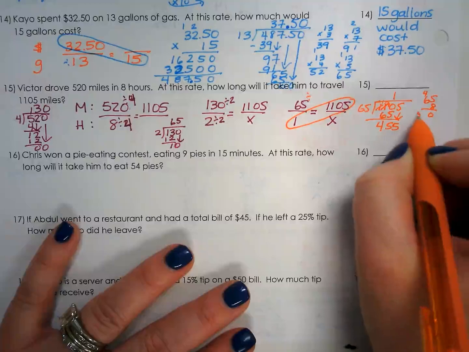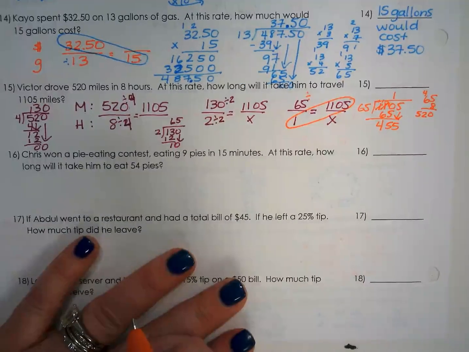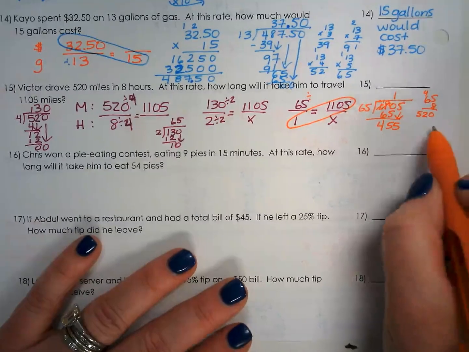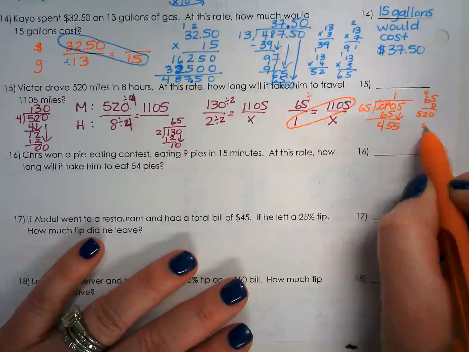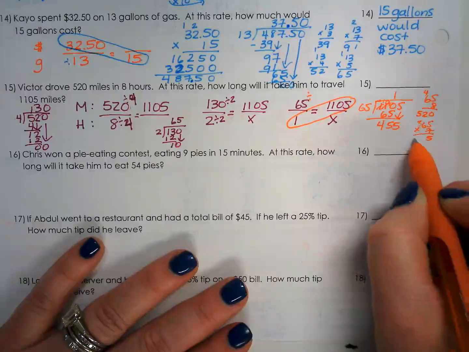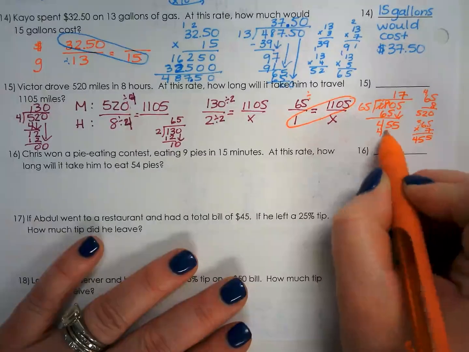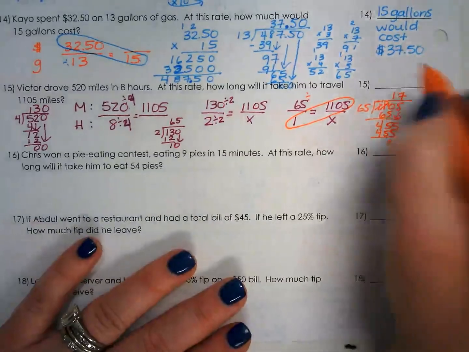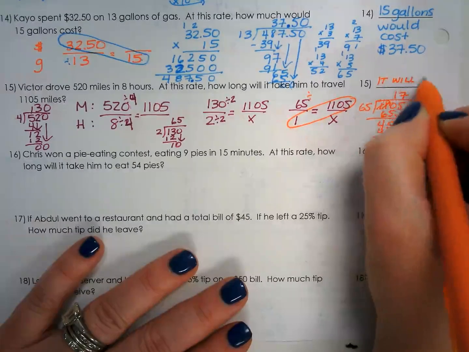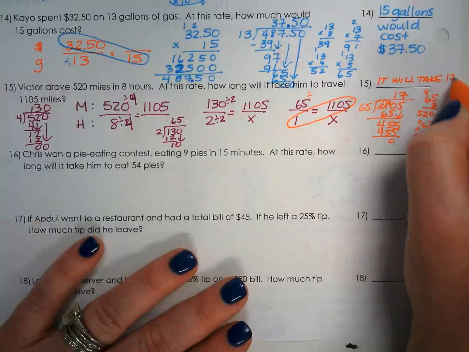That's 52. Oh, that's actually too high. So we can back it down a little bit, all right? So let's try 65 times 7. 42, 45. So it goes in 7 times. And it looks like then it will take 17 hours.